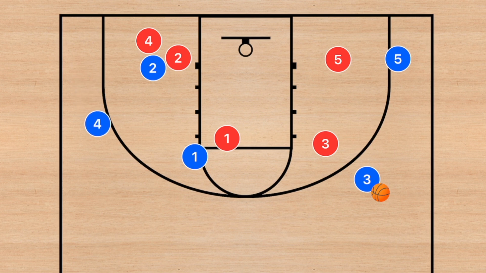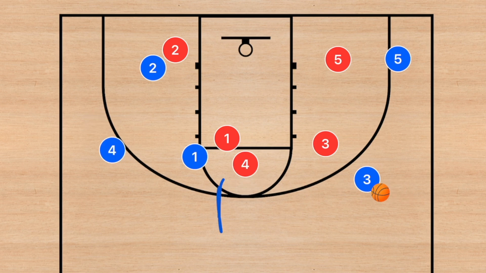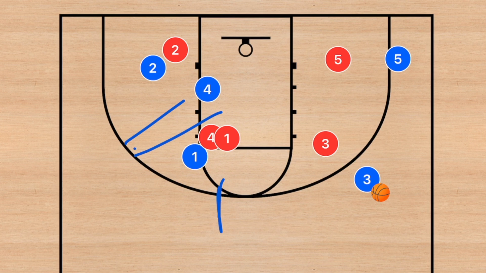If player 4 starts running and player 4 red is cheating and he's already sprinting ahead trying to get ahead of this pass, he may not be that far ahead. But let's say he's far enough ahead, cheating to a point where he is ahead of the shoulders of player 4. Player 4 can then cut back door, and this can be an easy pass to player 4. Again, we want to read and react to our screens and to our defenders on how we are playing.